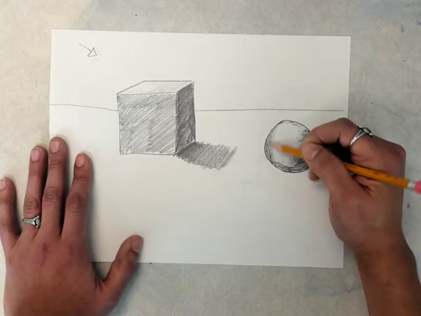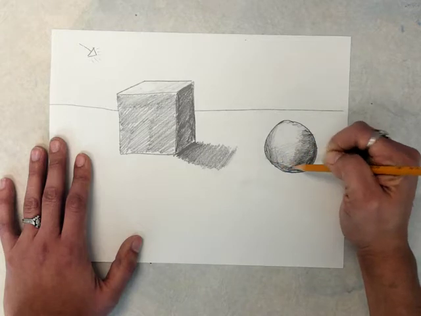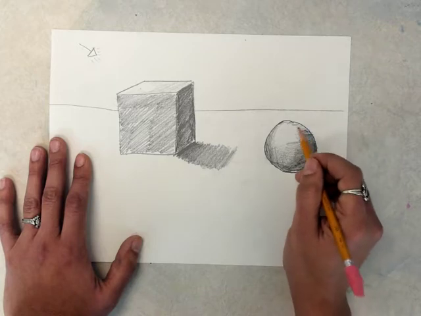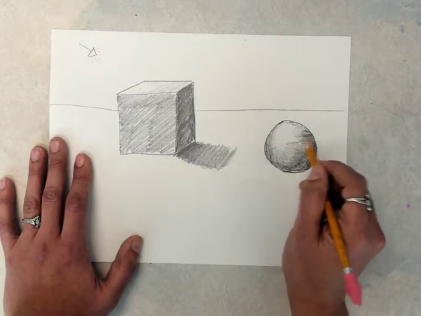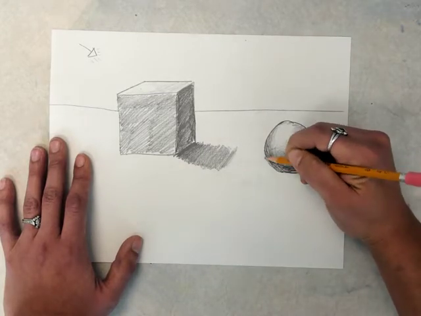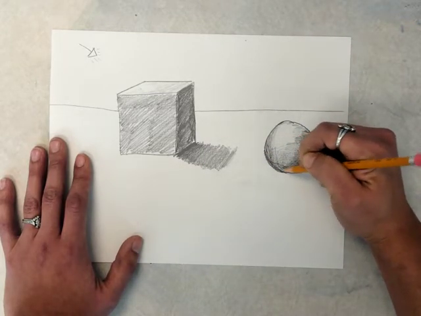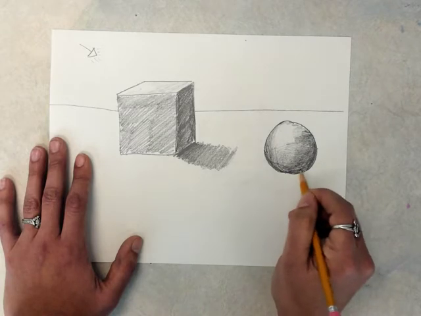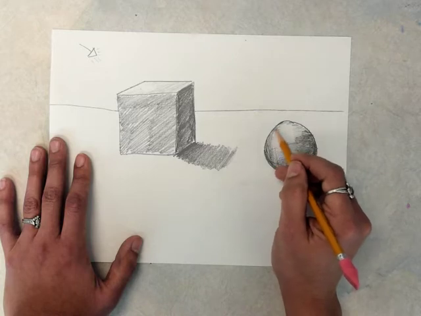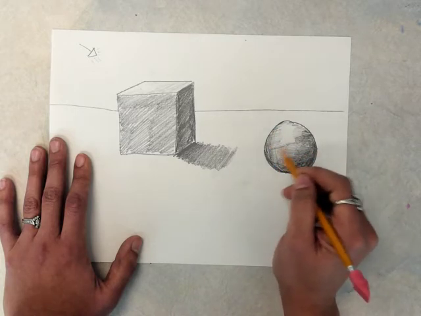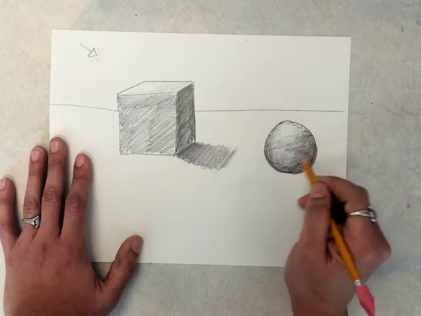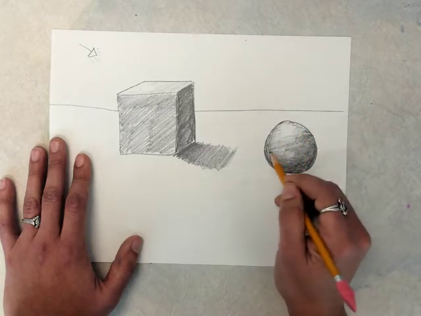The secret to drawing a sphere is making sure that you just gradually, little by little, get lighter once you get towards your highlight. It's really amazing how just changing your pencil pressure can transform your shape into something three-dimensional and looking like you could touch it in real life.